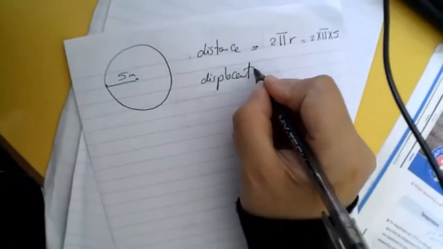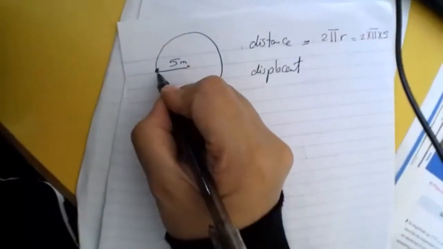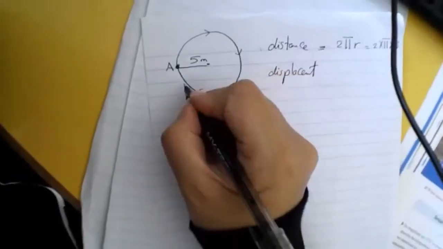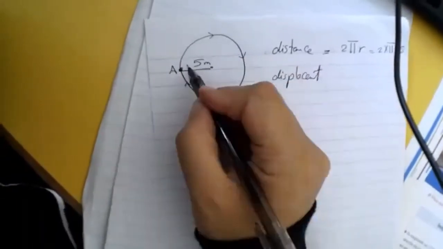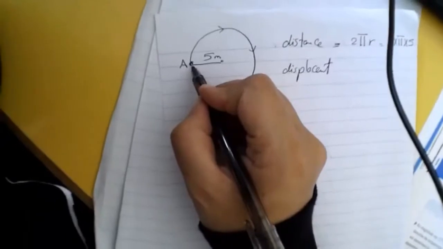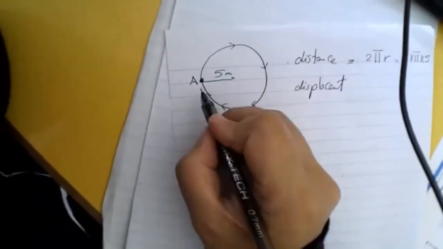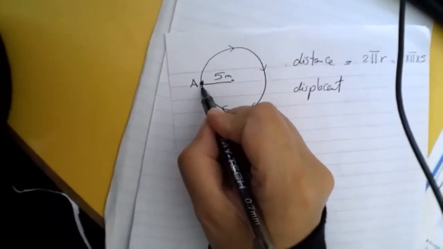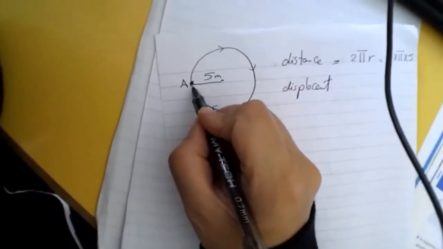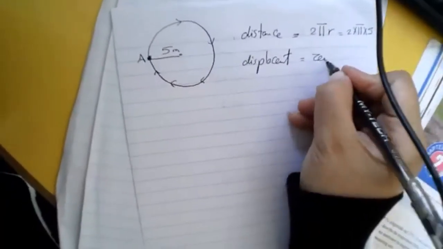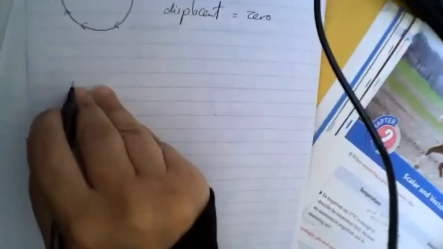But if I ask you about the displacement, where is the start point? He starts from A and then moves along the circumference of the circle, but the displacement, as I told you, is the shortest straight line that joins the start and the end. He starts at A and ends at A, so there is no displacement between them. The displacement will be 0 because he returns back to the same starting point.